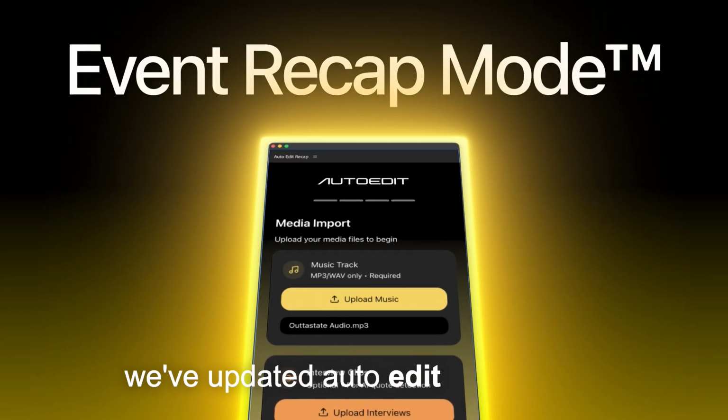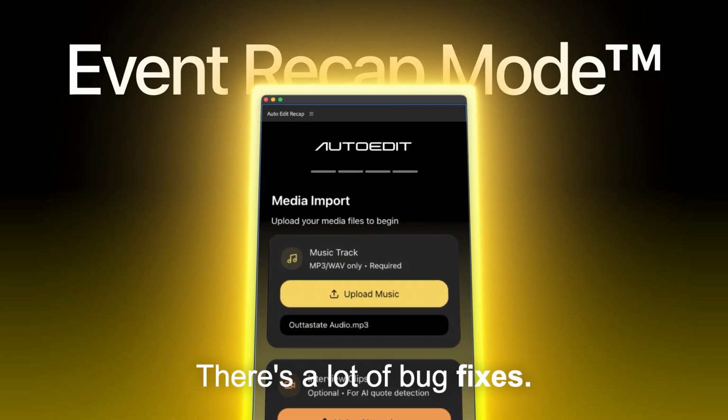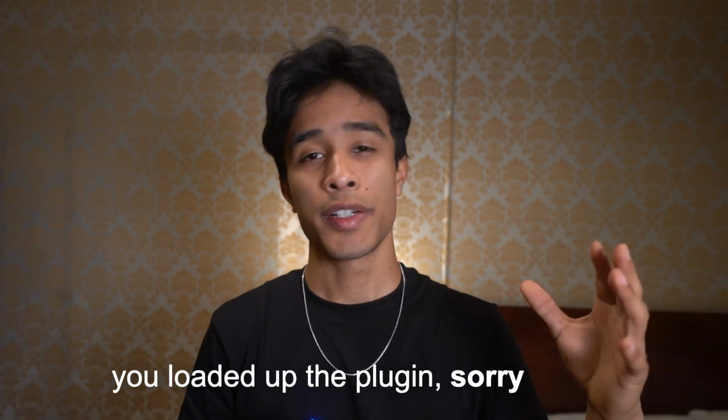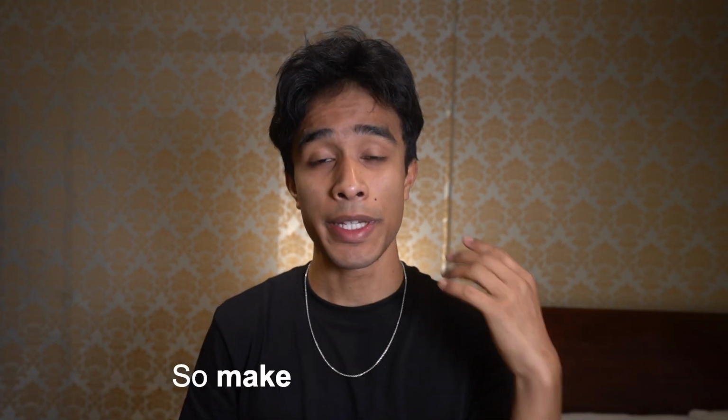We've updated AutoEdit Event Recap Mode. There are a lot of bug fixes. First and foremost, for those of you who encountered a black screen when you loaded up the plugin, sorry for the inconvenience, but we updated this new file, so make sure to download it.